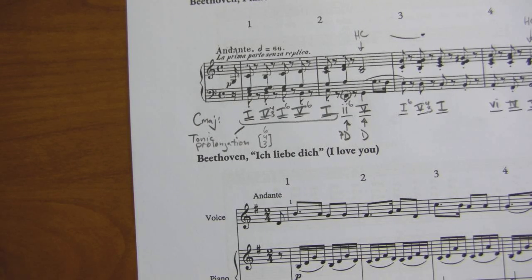Right, and that was basically the phrase that you have there. So cut off the little piano introduction. "Ich liebe dich, so wie du mich." It's "I love you as you love me in the evening and the morning," is what she's saying here.